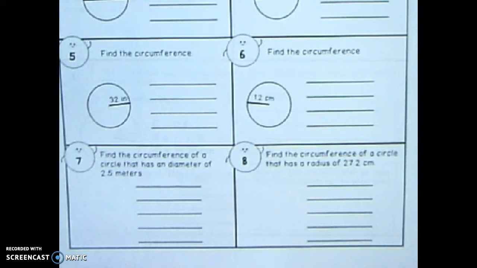Number 5, find the circumference. First thing we do, write down the formula. Circumference equals pi times diameter. Next, we plug in the appropriate terms. Circumference equals 3.14 times the diameter. 32 is not the diameter. This is the radius. We want the diameter, so we want the rest of what goes to the other side of the circle.